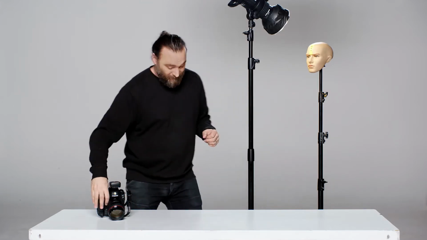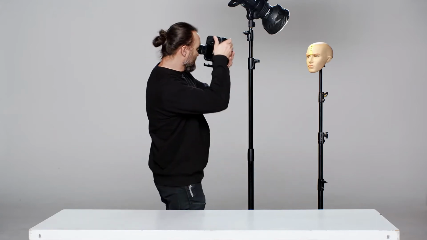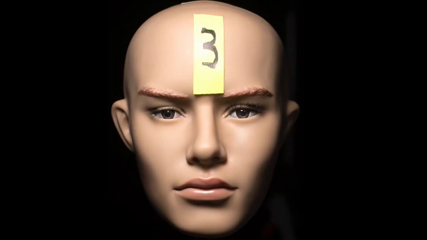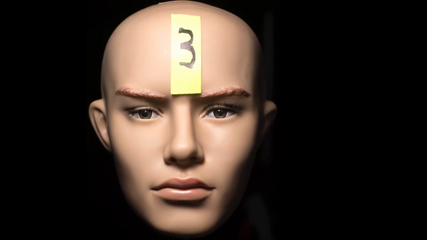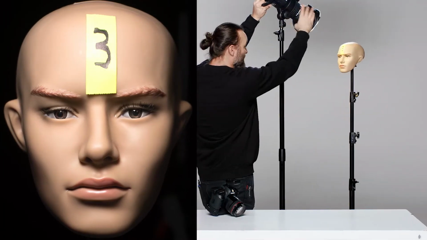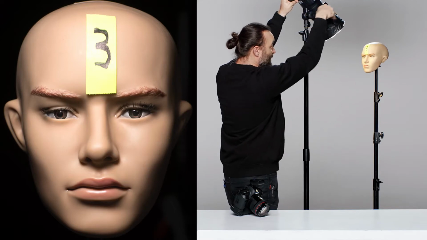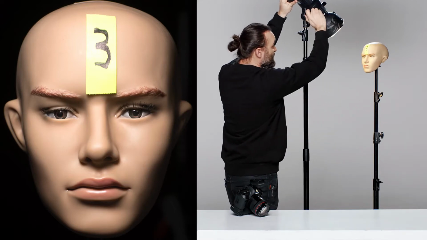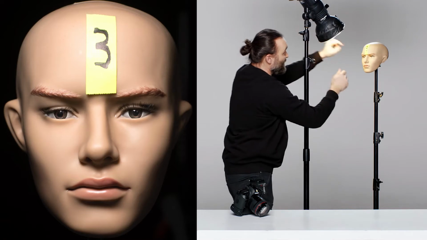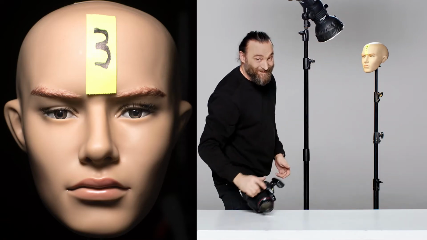Look at the difference between these two examples. And then I fix the problem, like that. I'm aiming it very far down, like this, so we get an even distribution of forehead and chin.